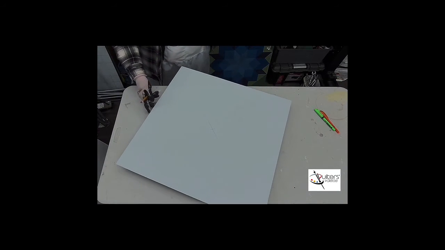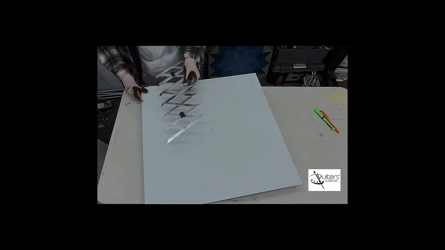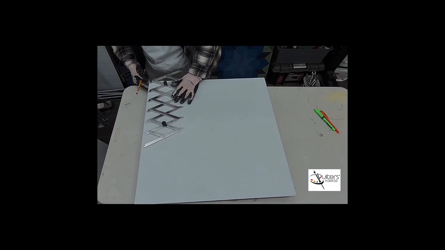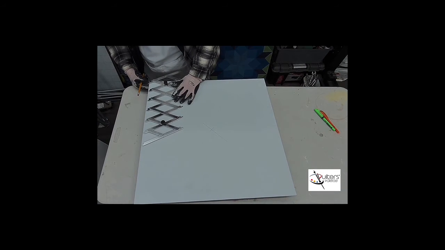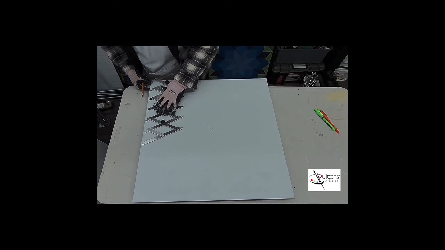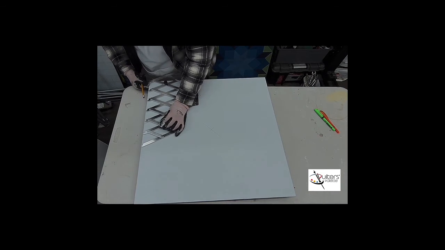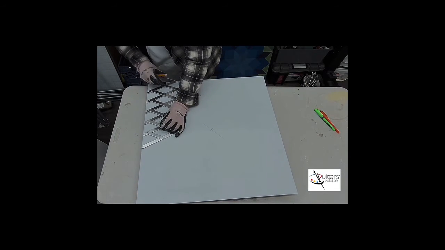And now we want to do it on the opposite side as well. Or I guess not the opposite, what would that be? So we'll line this up. Okay, I think my ruler, oh yes, it did move. Okay, so I didn't lock this one.